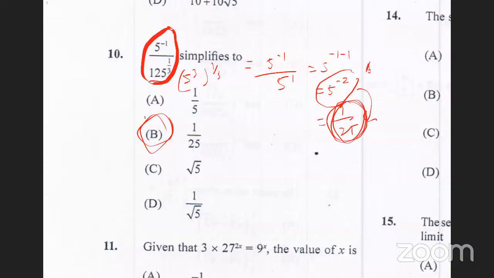If they give you the answer as A or they give you the answer as B. As a fraction, 1 on 25. Okay, all right.